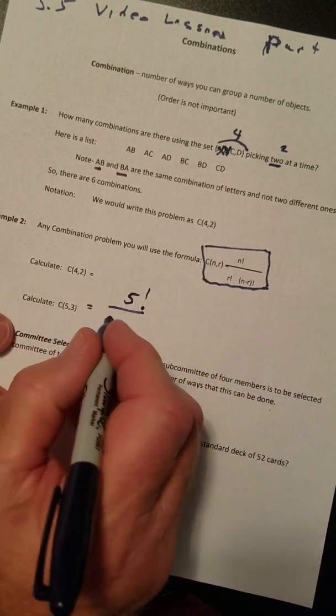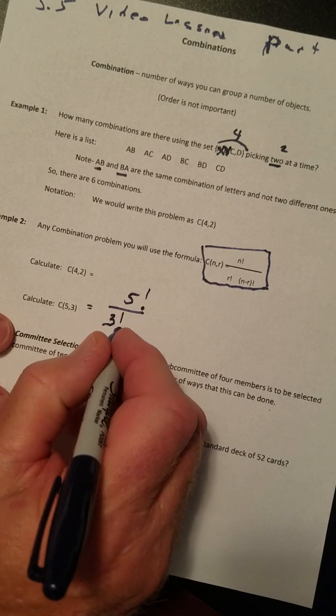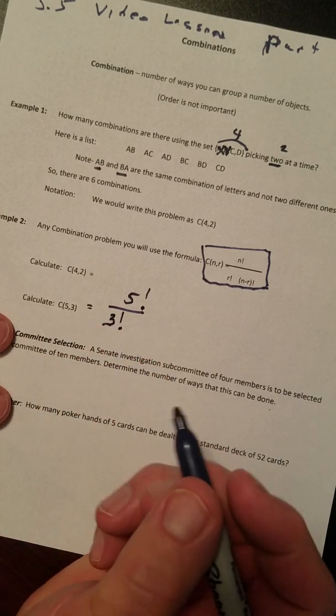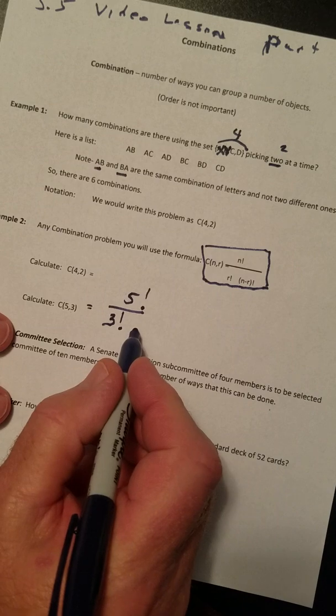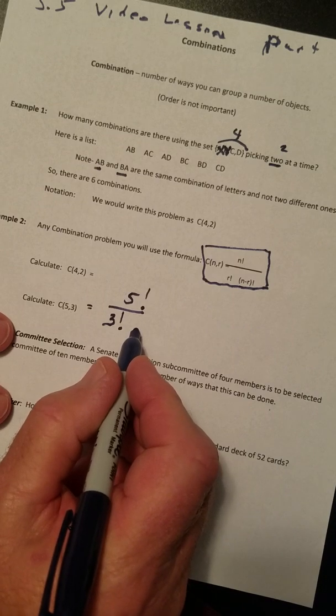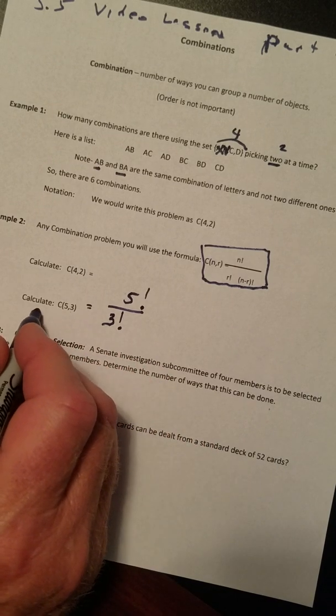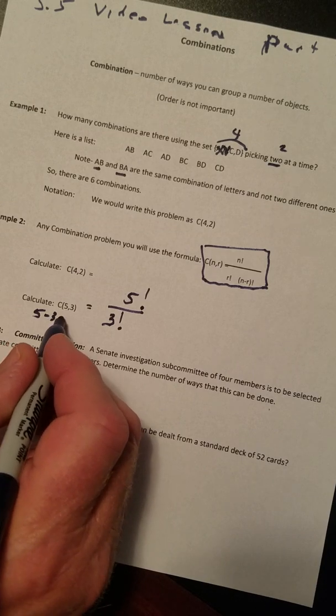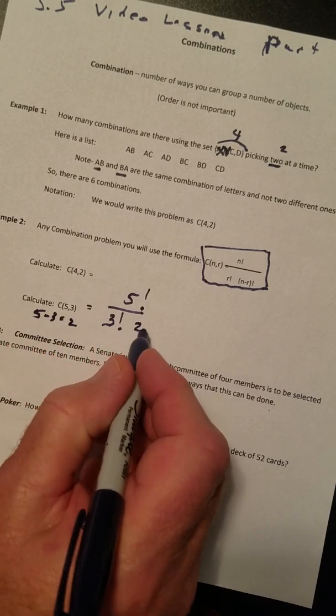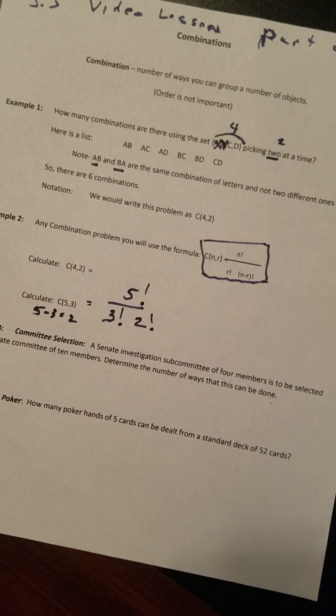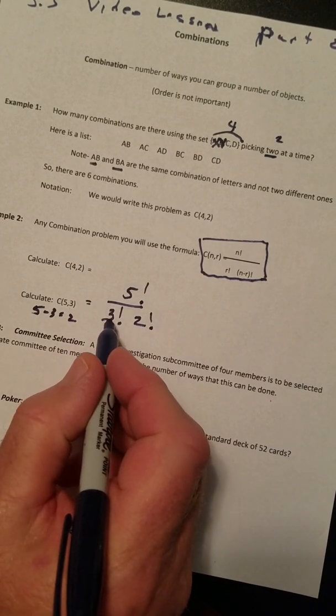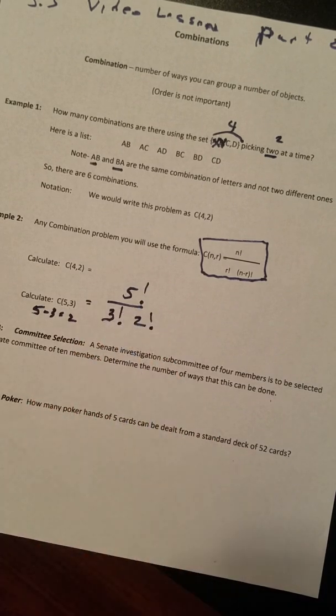On the bottom, we're going to have 3 factorial, and that's really pretty easy to remember those two. But this other one, until you get used to it, kind of messes you up. But on this one, it's going to be 5 minus 3, which is 2, so that's going to be 2 factorial. I always remember because these two on the bottom have to add up to the top.